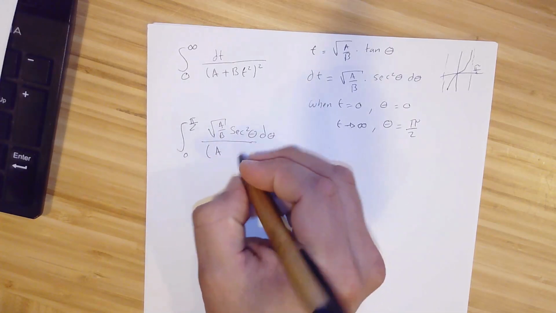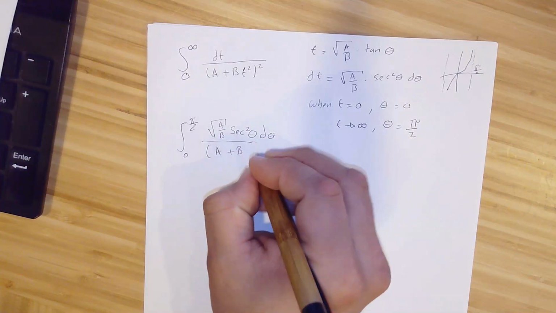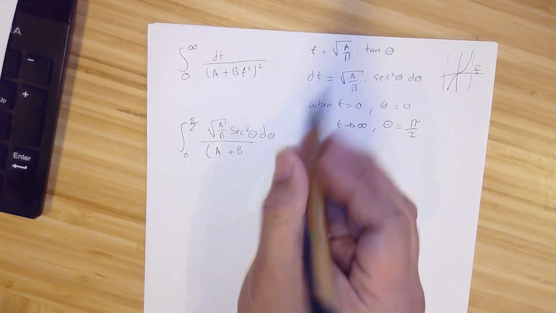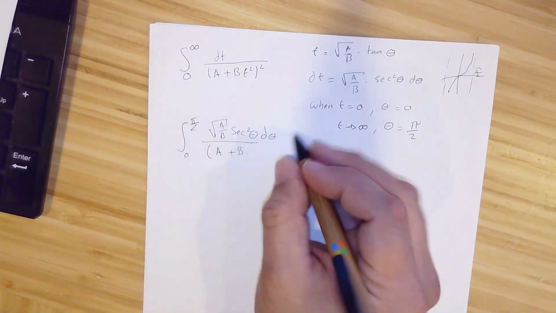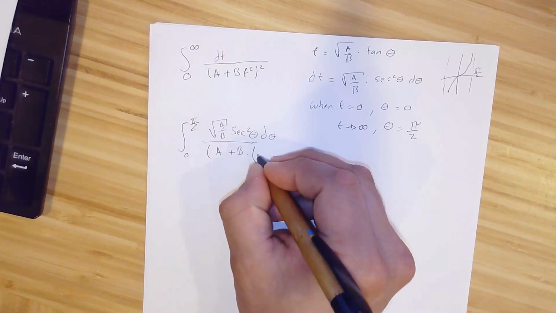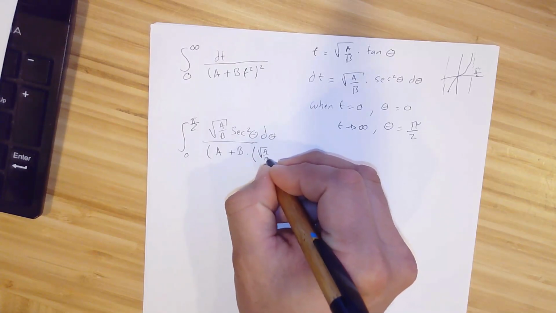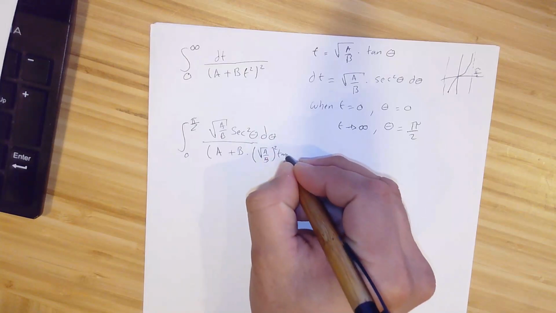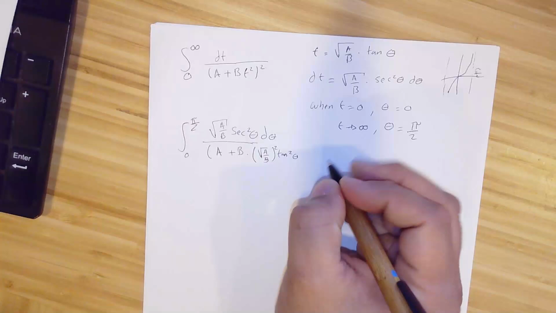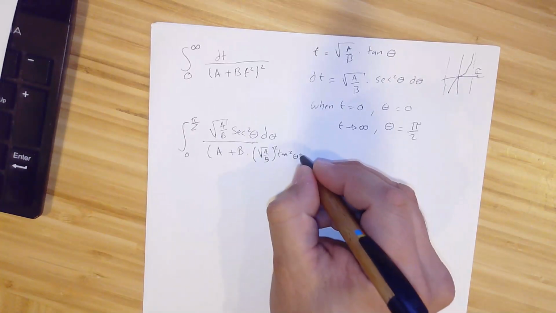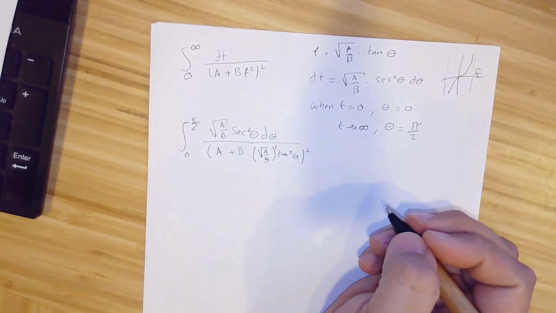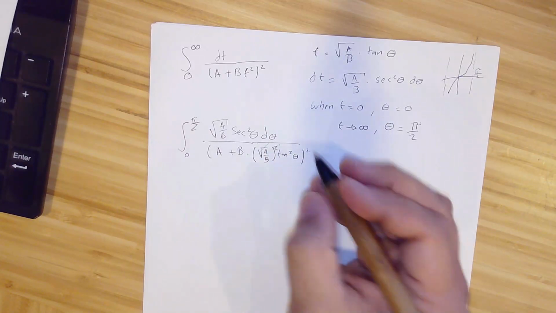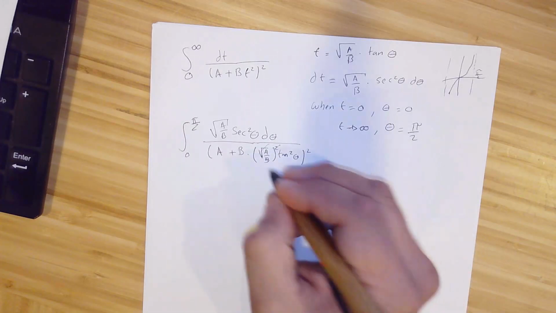We have the a, we have the b, but this t, we change for everything here: square root of a over b, squared, tangent squared, and everything is on the square, and this exponent will go away with the square root, so a over b is outside of the square root.